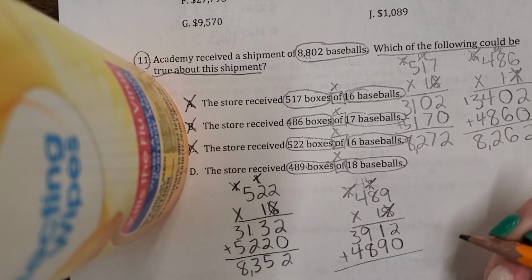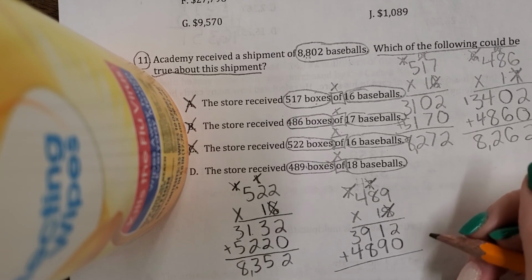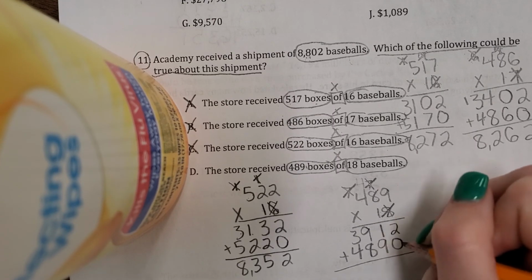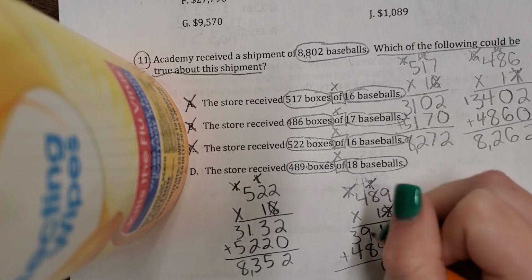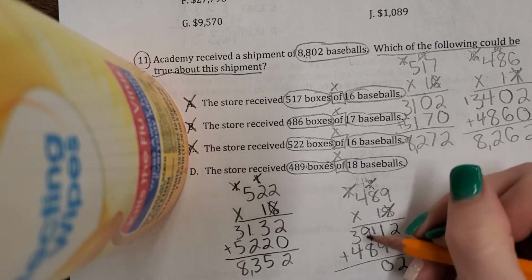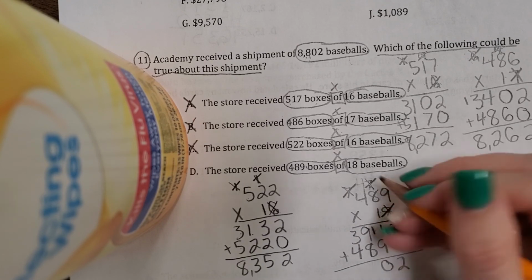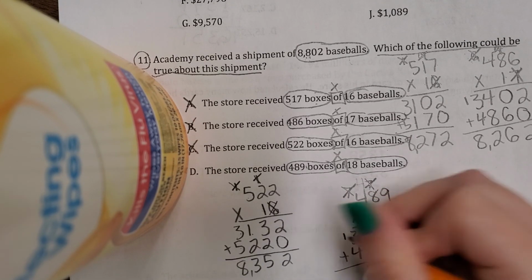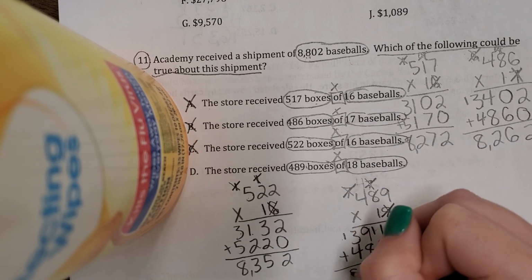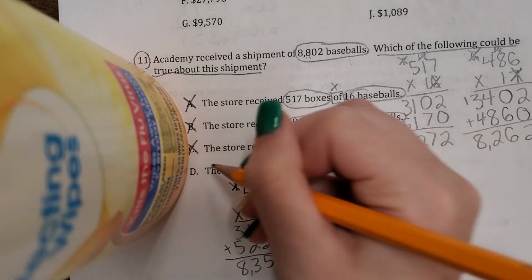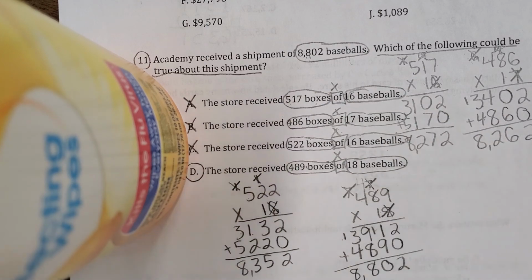Now we can add them up, and hopefully this is the correct answer. 2 plus 0 is 2. 1 plus 9 is 10. Regroup. 9 plus 8 is 17. Plus 1 is 18. Regroup. 4 plus 3 is 7. Plus 1 is 8. We have 8,802, and D is going to be our answer.